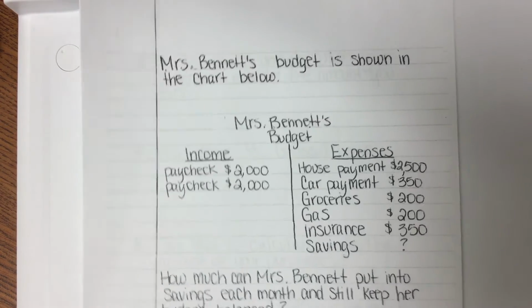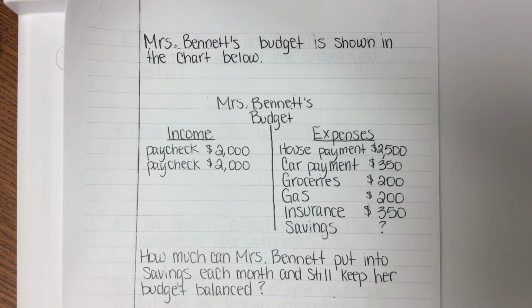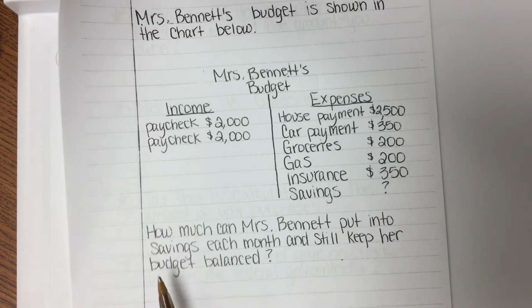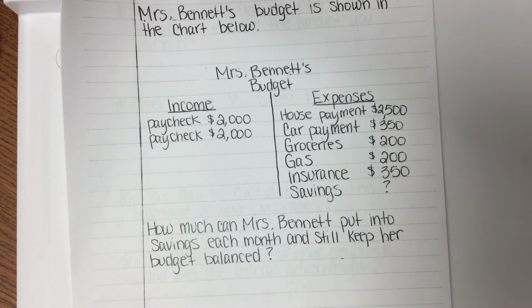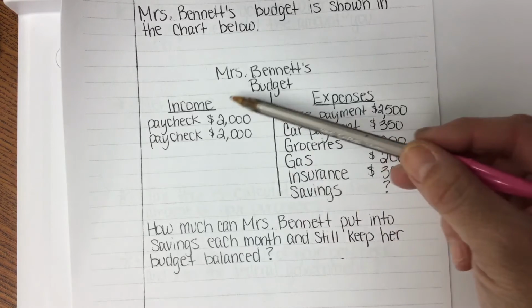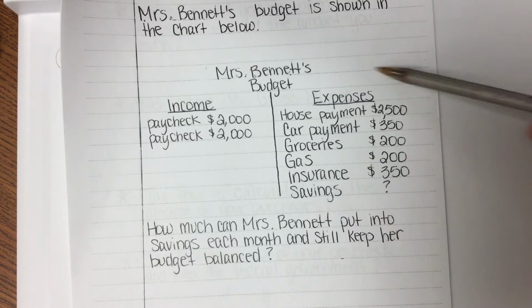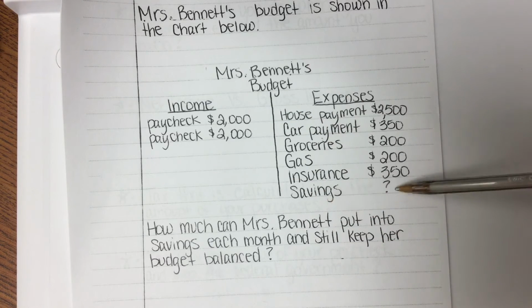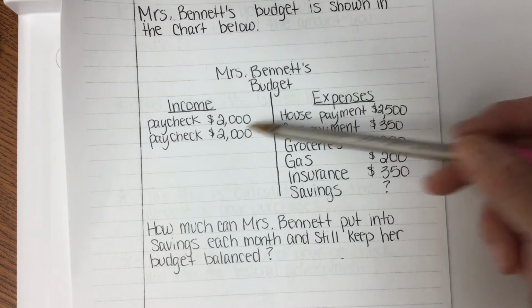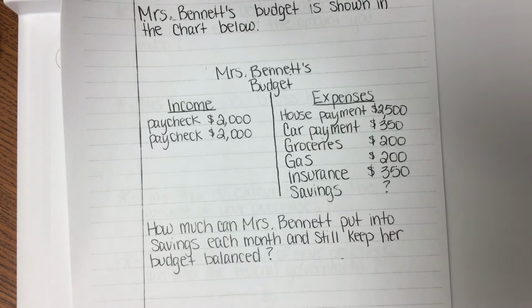All right. Miss Bennett's budget is shown in the chart below. This is her income, and these are her expenses. How much can Miss Bennett put into savings each month and still keep her budget balanced? Okay, so you have to look at what the income is. You have to look at what the expenses are. And what can I put in savings to make these two things balance?